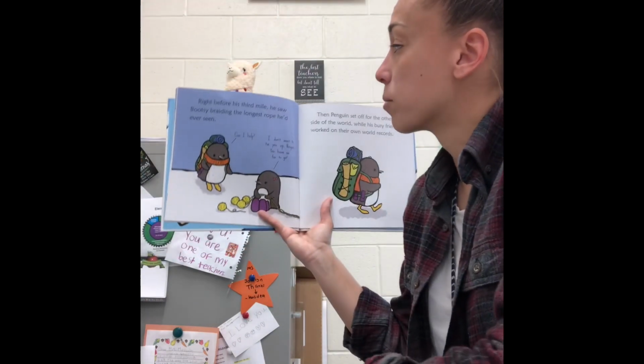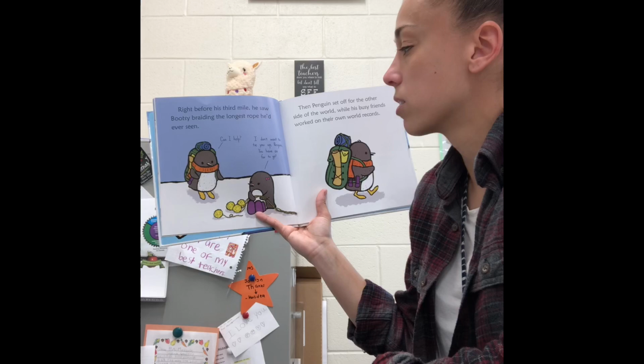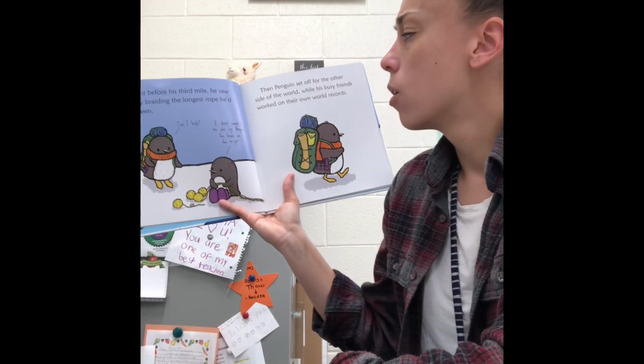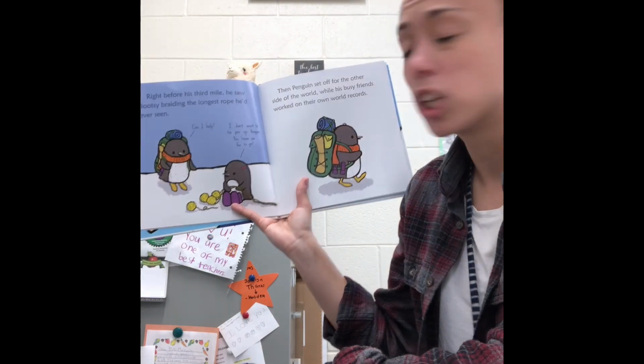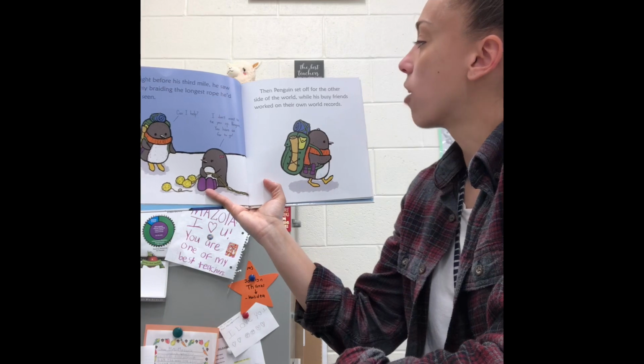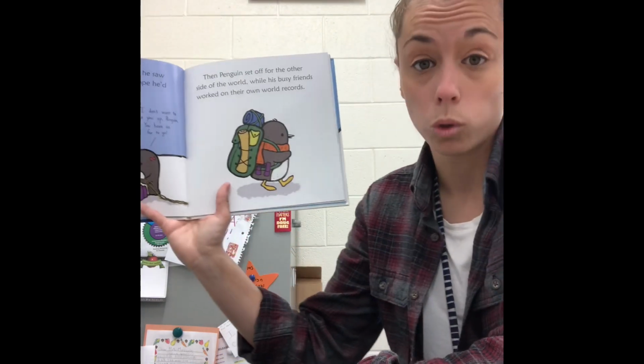Right before his third mile, he saw Bootsy braiding the longest rope that he had ever seen. "Can I help?" That's what Penguin's saying. "Well, I don't want to tie you up, Penguin. You have so far to go." Then Penguin set off for the other side of the world, while his busy friends worked on their own world records.